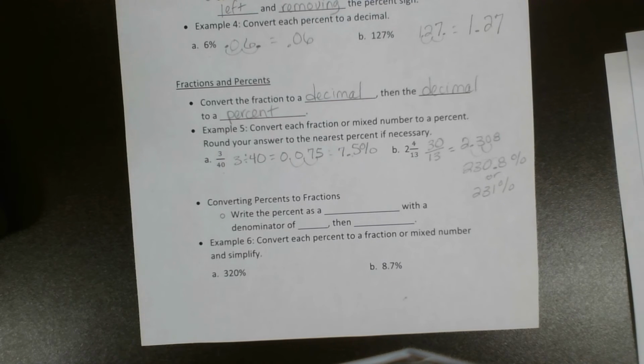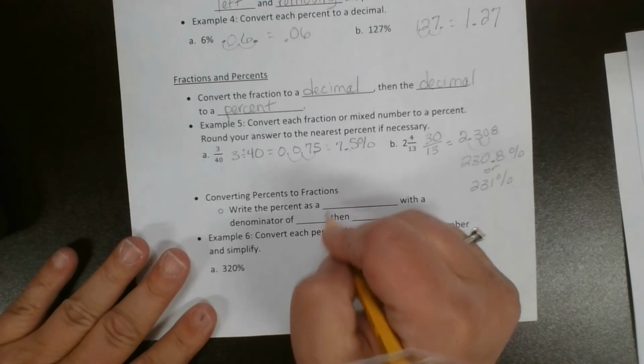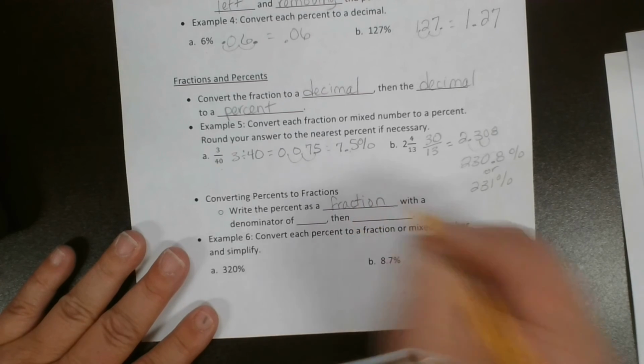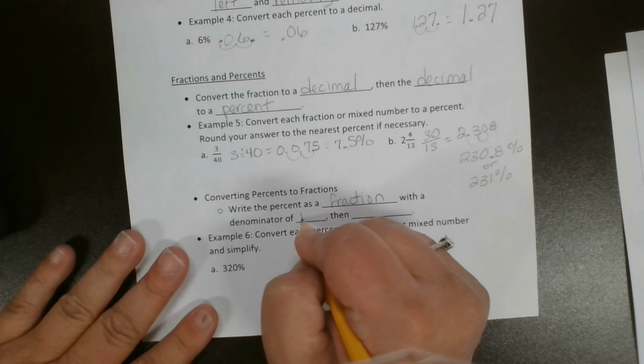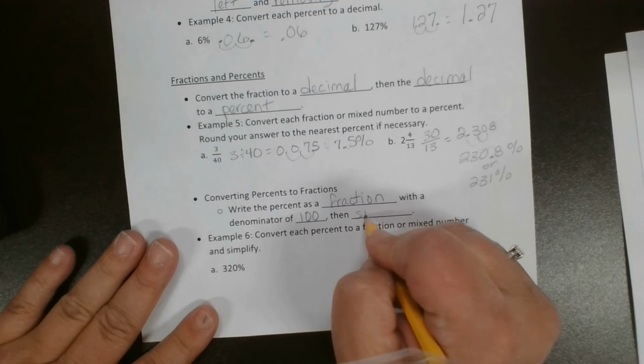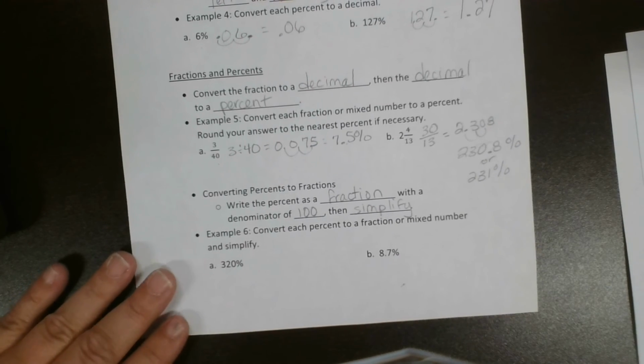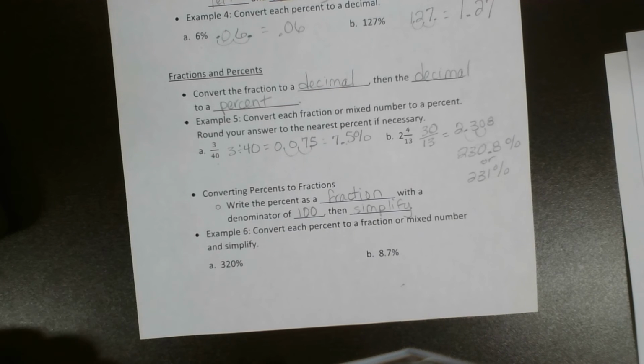This last bit is converting percents to fractions. So we write a percent as a fraction with a denominator of 100, and then we simplify. Remember, if it's 70%, that's 70 out of 100.